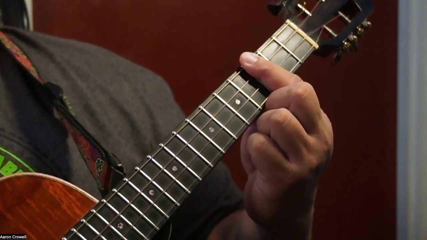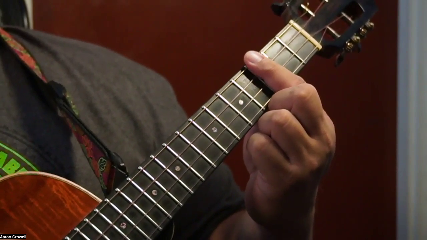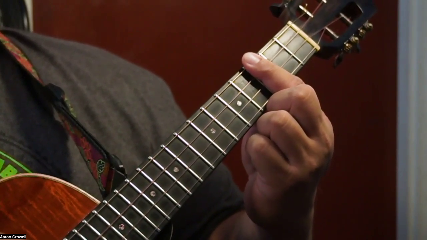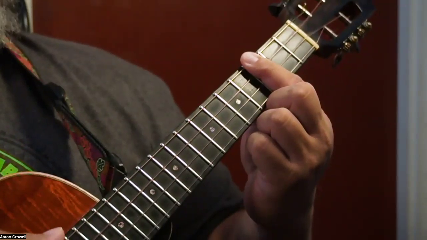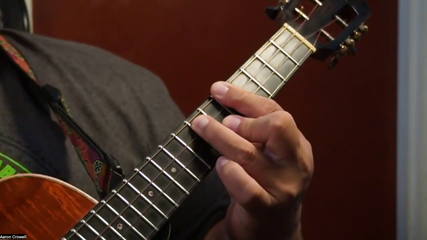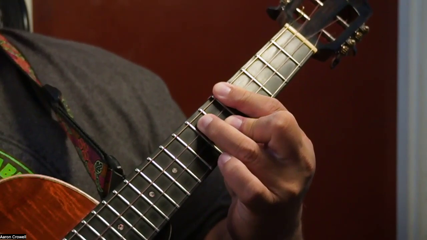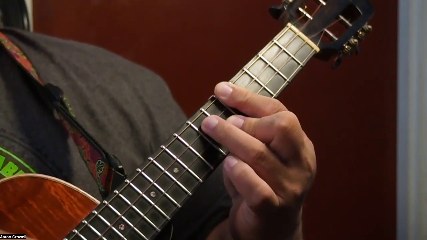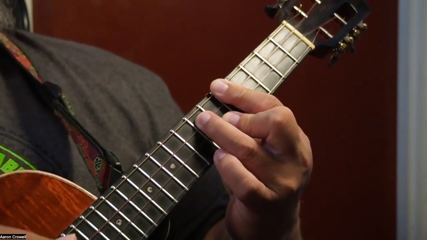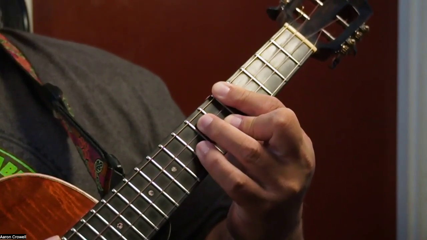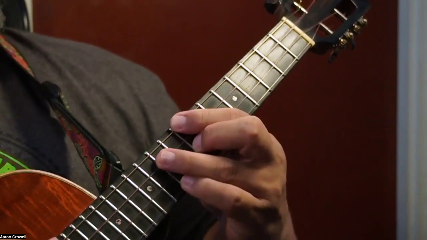Okay, next position, 5 seconds. 1, 2, 3, 4, 5 was root on 4. Okay, next position, 1, 2, 3, 4, 5 was root on 2.